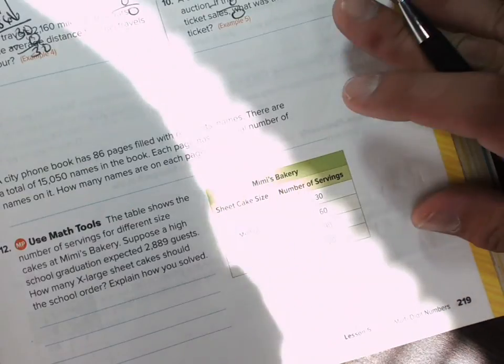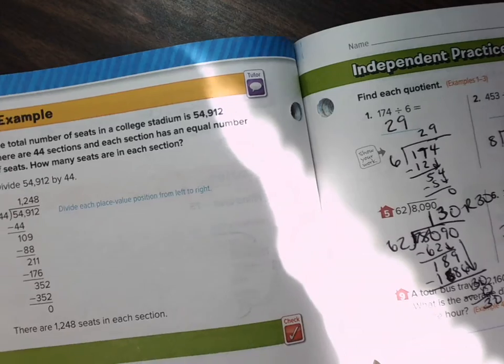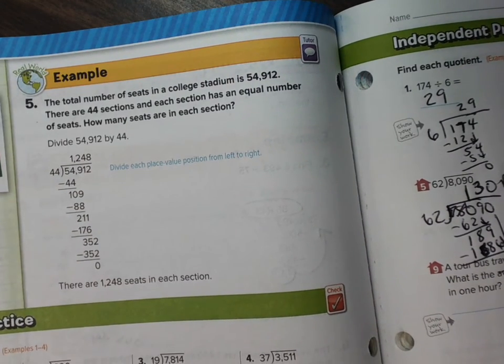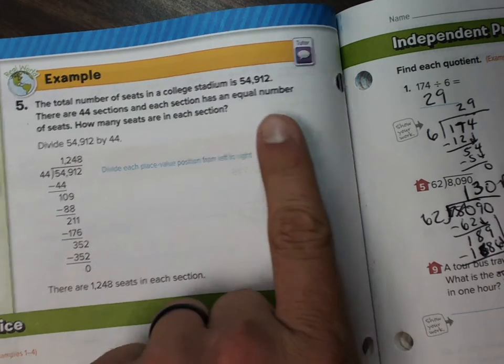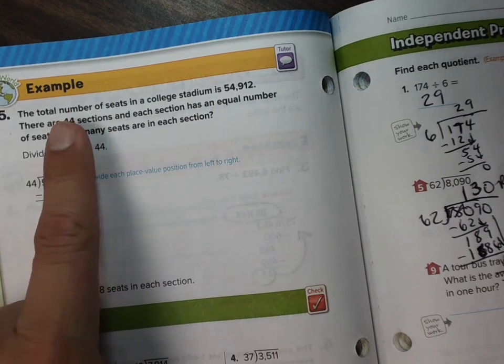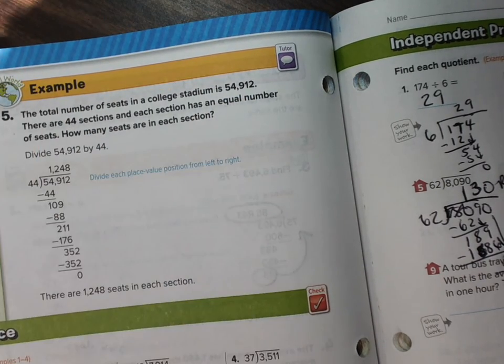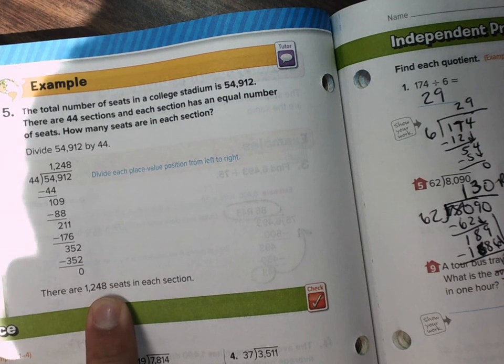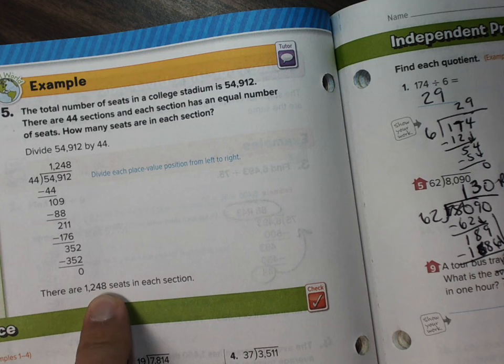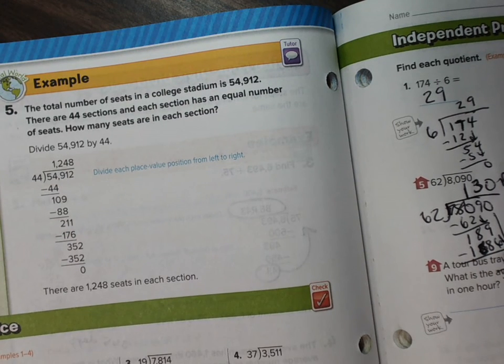Alright? And the last thing you will see is another story problem. Nothing changed here. It says the total number of seats in a college stadium is 54,912. There are 44 sections, and each section has an equal number of seats. How many seats are in each section? So you do the total amount divided by how many sections there are, and figure out how many seats there are. Well, after they did the division, they found that there's 1,248 seats in each section in this college stadium. Okay? So all you're doing here, guys, is division.